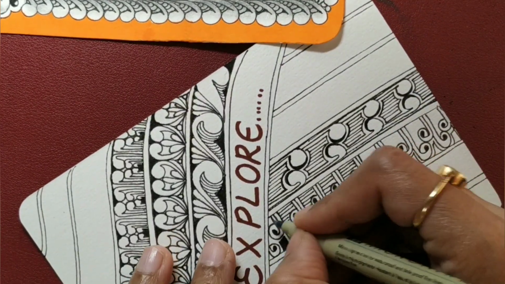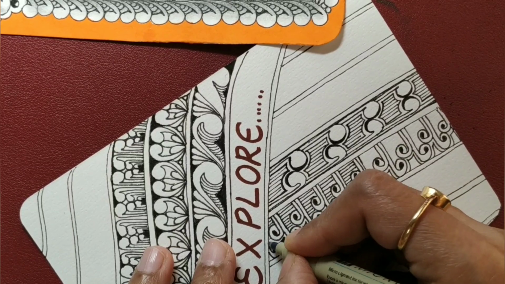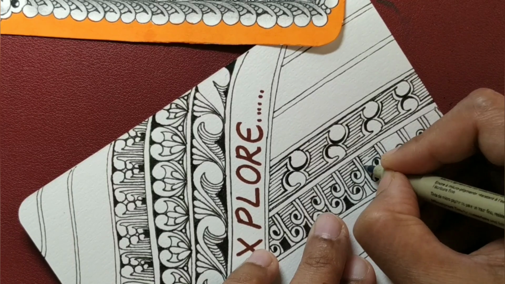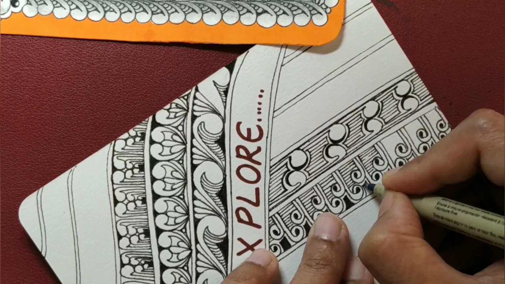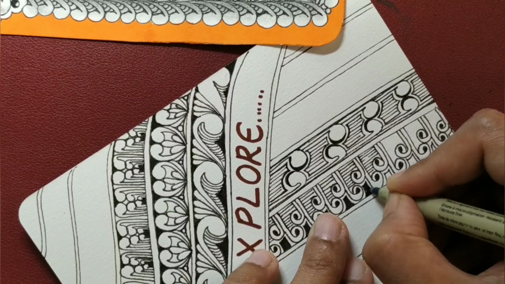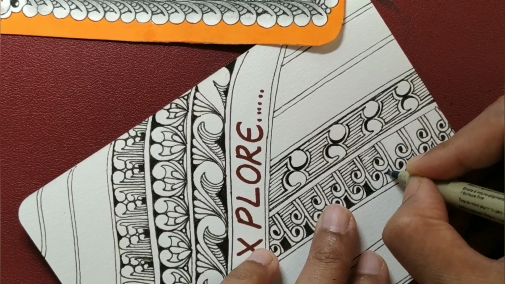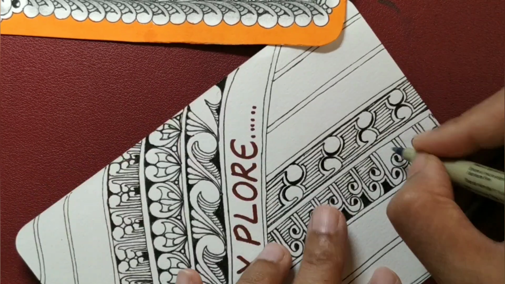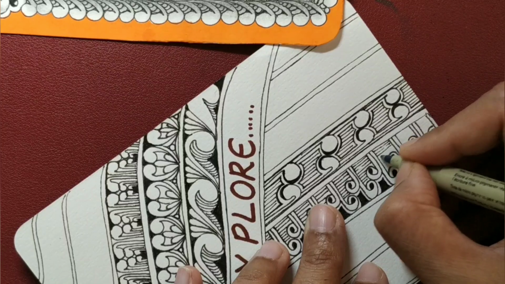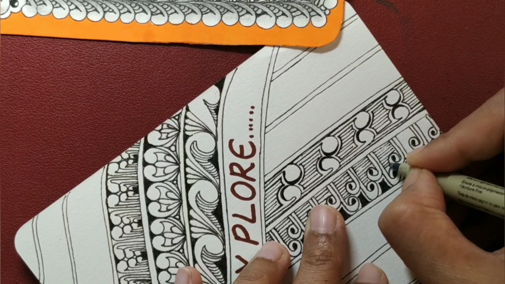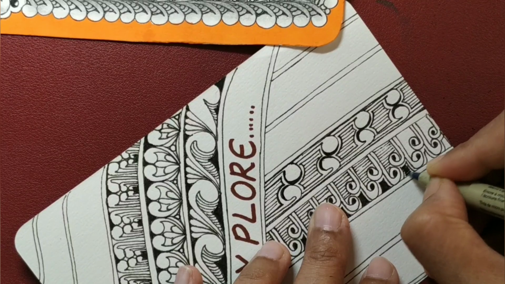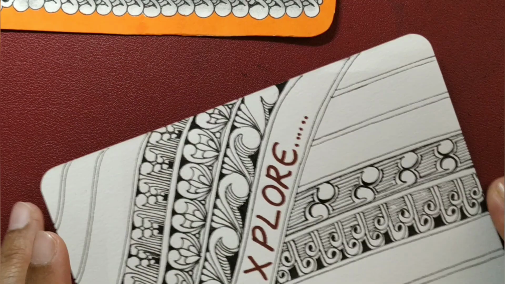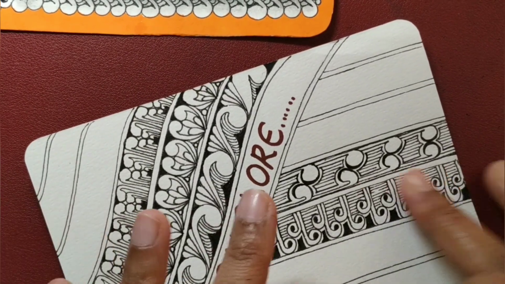You can also break the lines, add highlight. So finished with that inking and lines, right?